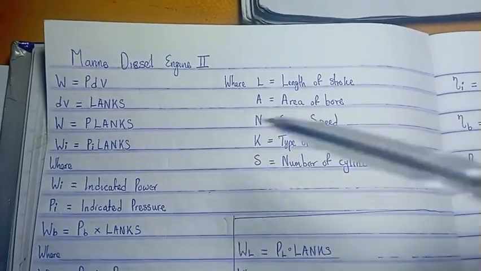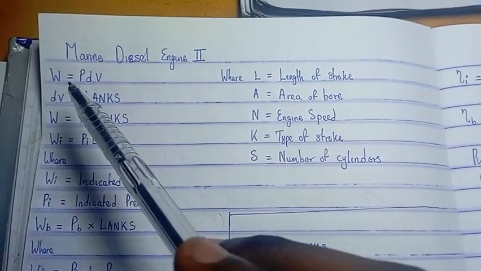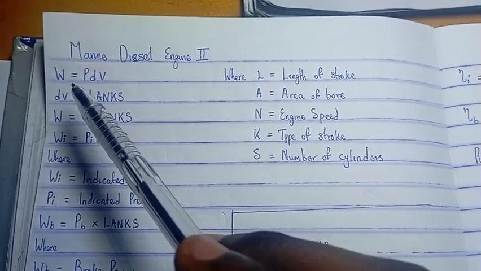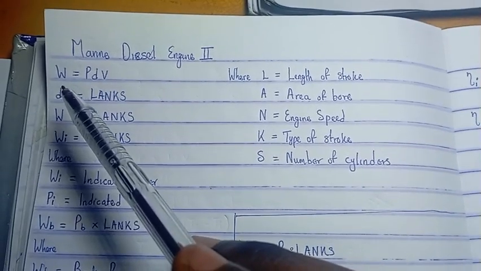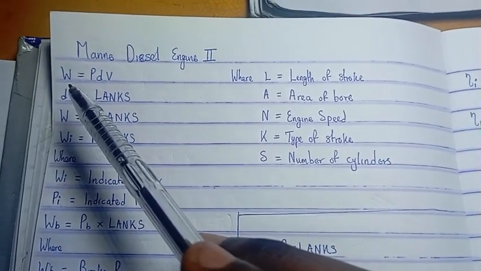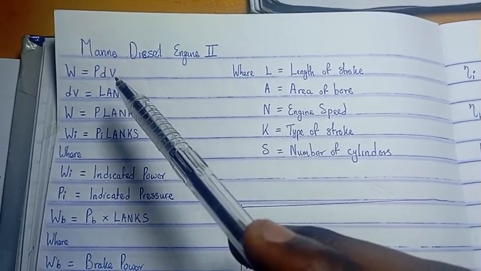Okay, so these are the formulas for engine performance analysis, and the first formula we have is W equal to PdV, where W means power from your first law of thermodynamics. Power is equal to pressure times volume.